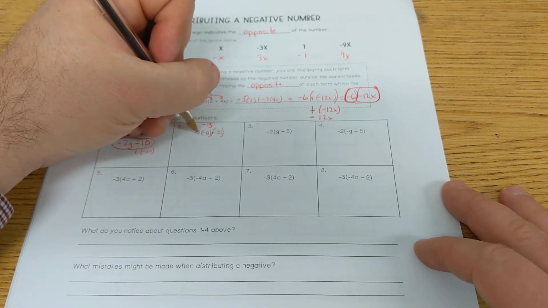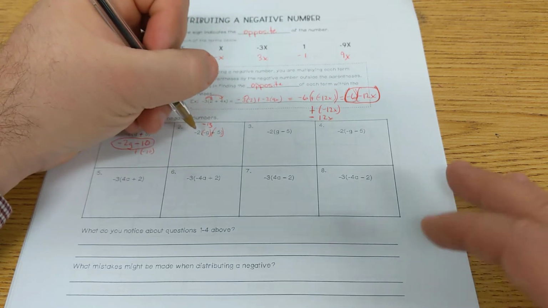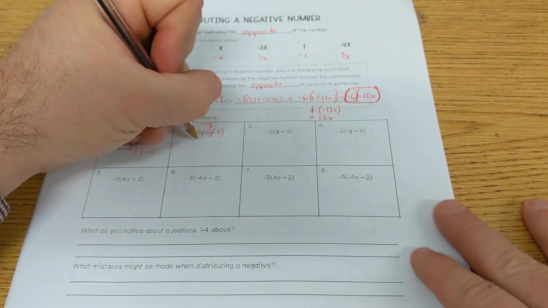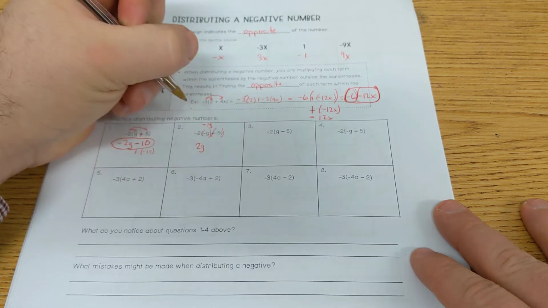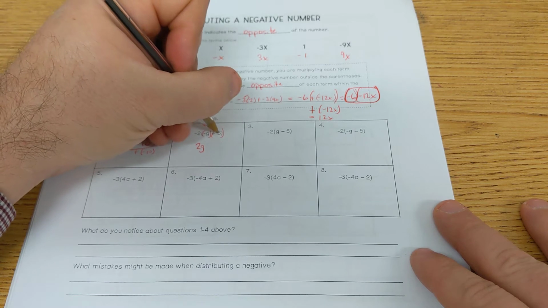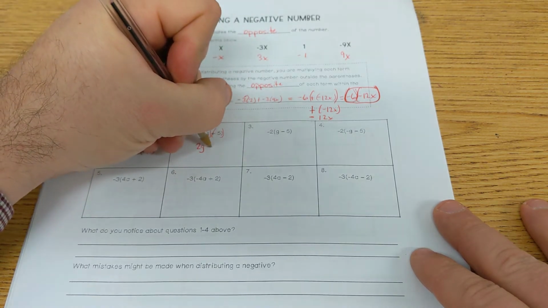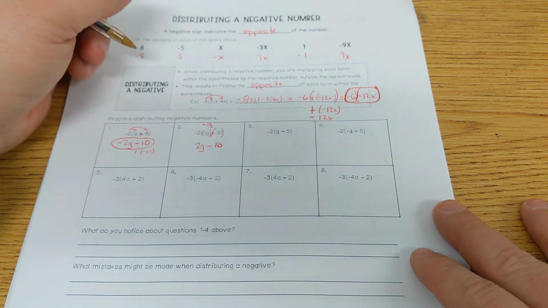So negative 2 times negative 1, well, they're both negative, so if they're the same sign, it changes to positive. So now we have 2g. Negative 2 times 5 is negative 10, so we have minus 10.